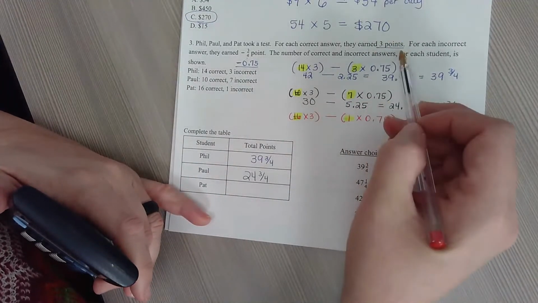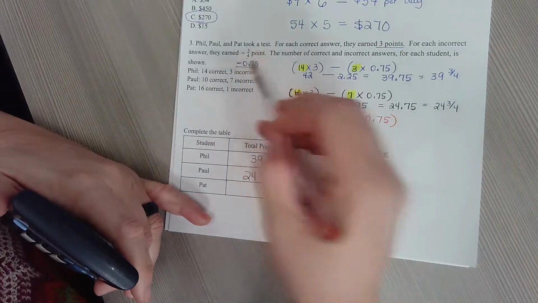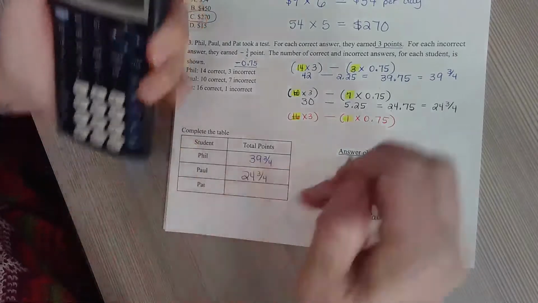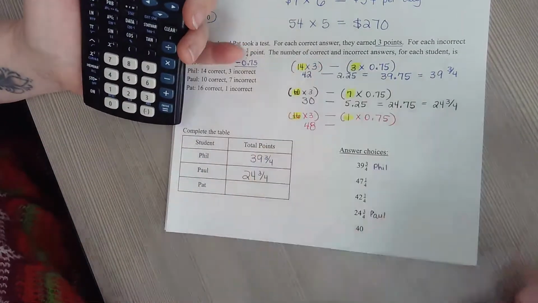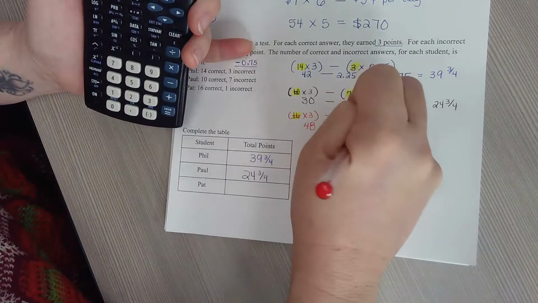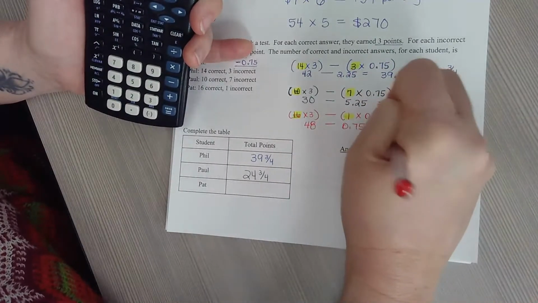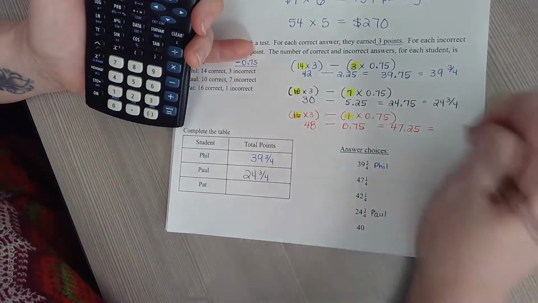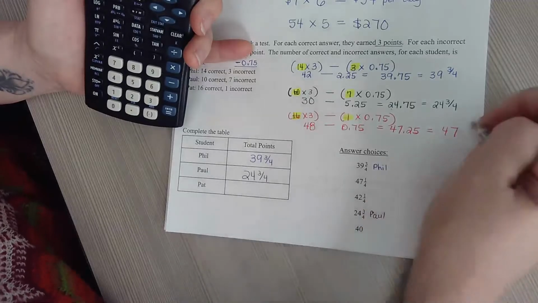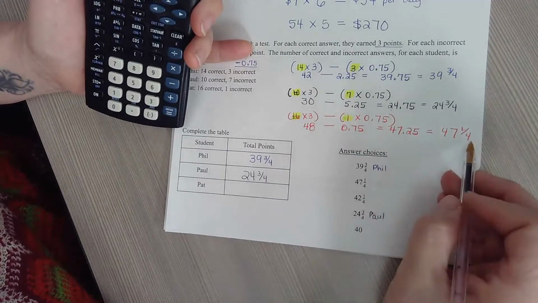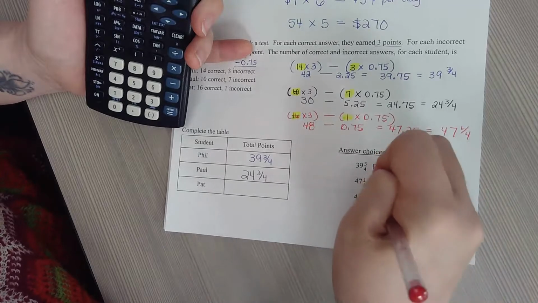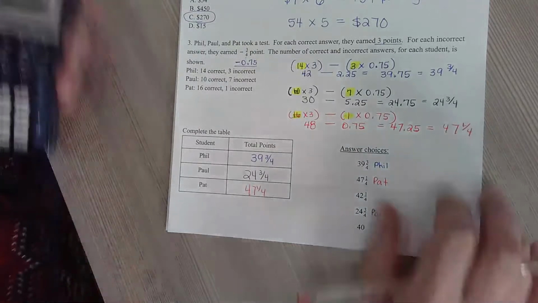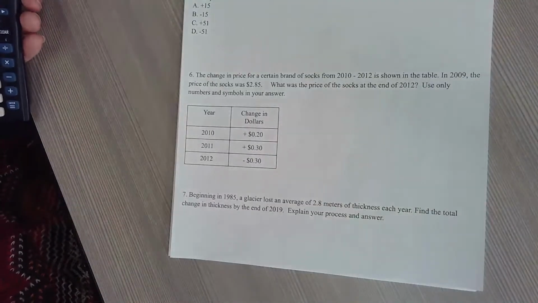So look how many points you got correct on Performance Matters. Look how many points you lose for getting incorrect on Performance Matters. All right, back to this problem. 16 times 3 is 48. 1 times 0.75 is 0.75. So that's going to give us 47.25. And if we're going to turn that into fraction form, it would be 47 1/4. 0.25 is 1/4. So looking down here, here it is right here. Pat, 47 1/4.